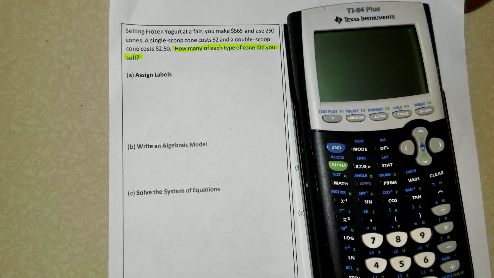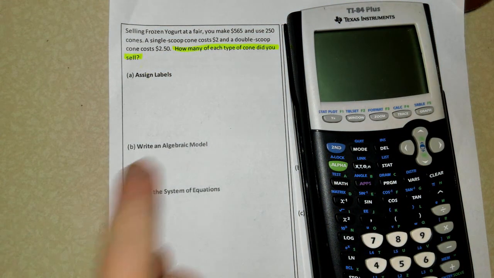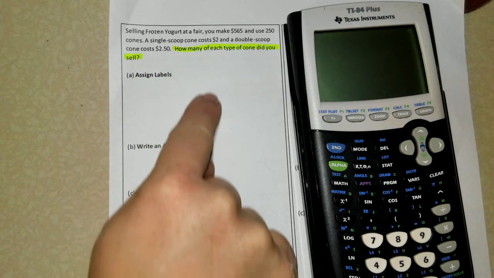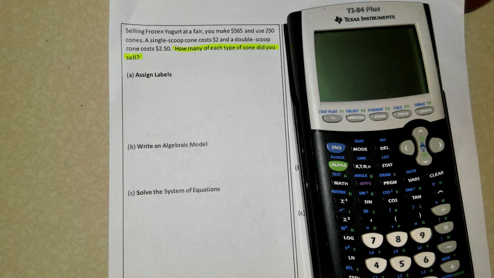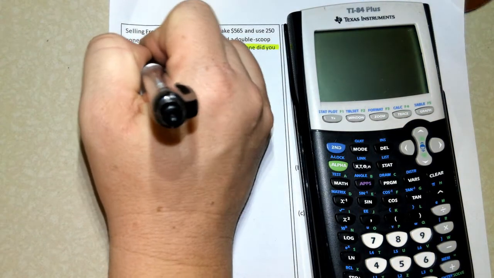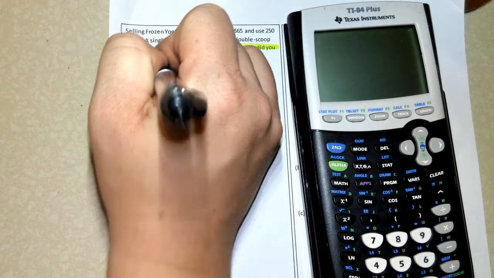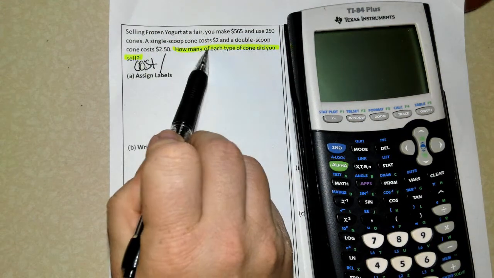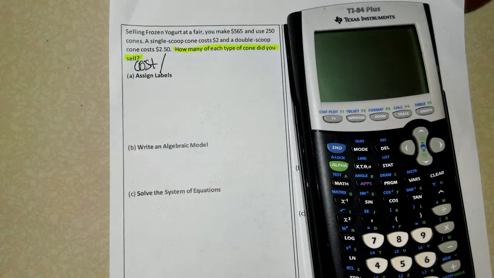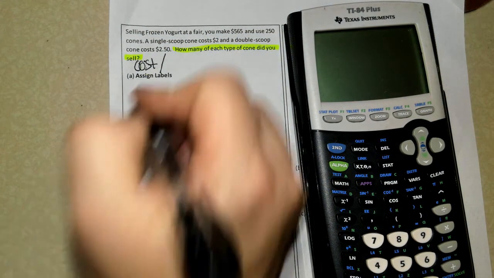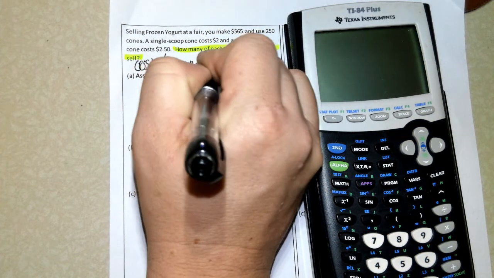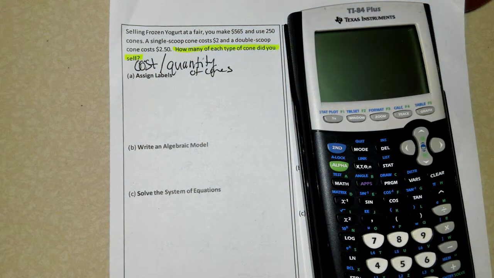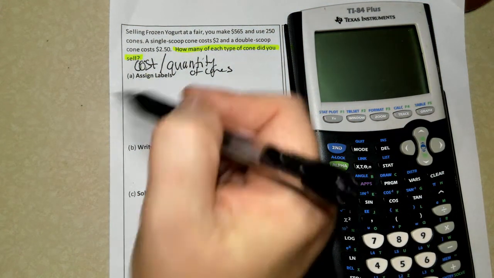Now, what looks a little different from this than the first two is, do you see how I have not already provided you with the different concepts? So, the two concepts they're talking about, one of them is cost. I'm going to write down cost. That's the easiest one. The other, we can find that actually in the question. They're talking about the quantity of each cone, the quantity of cones.